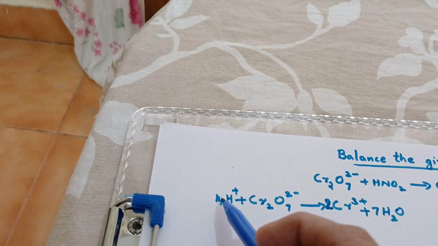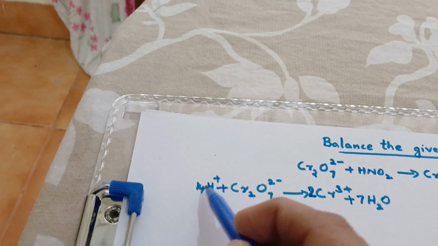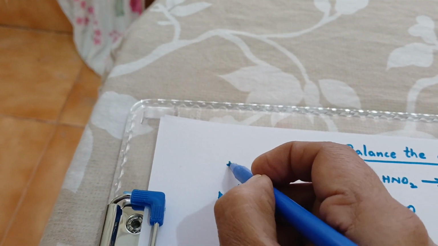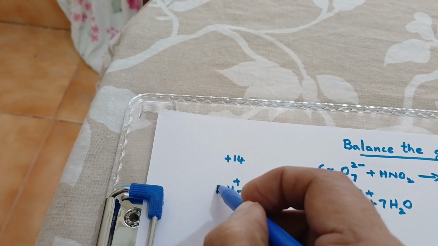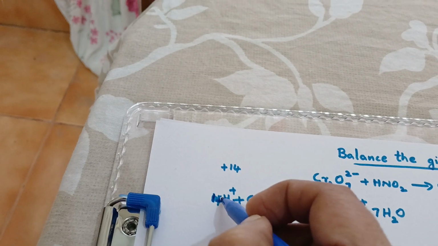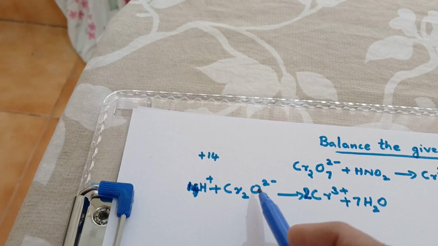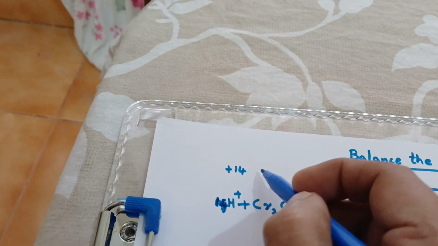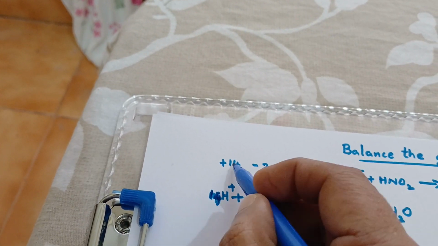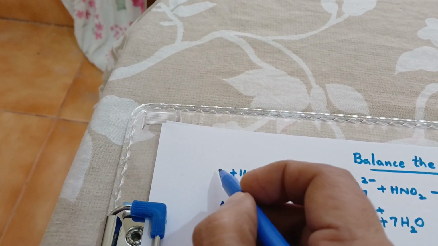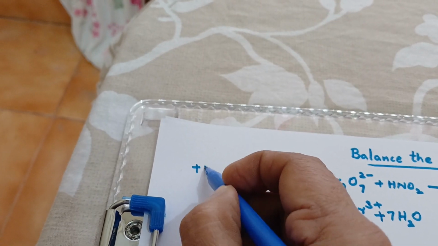On the left hand side, 14 H+, that means plus 14. I hope it is clear. Plus 14 and 2 minus 2. So the resultant charge is plus 12.